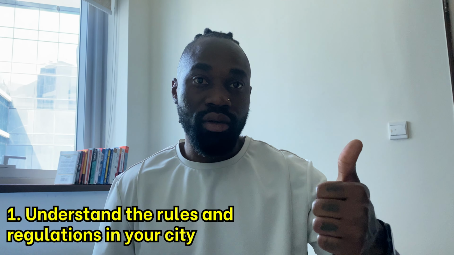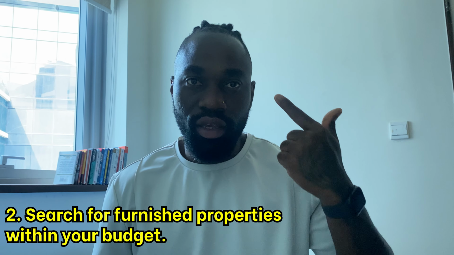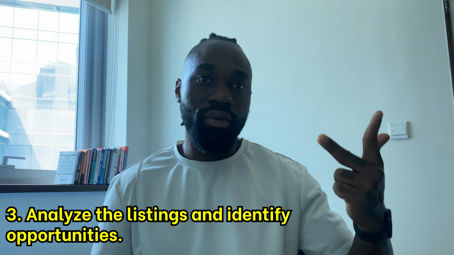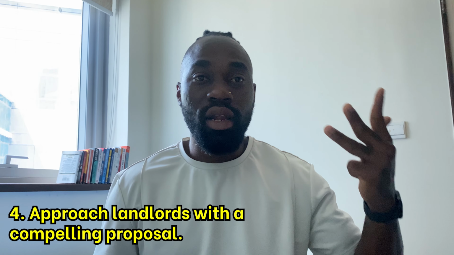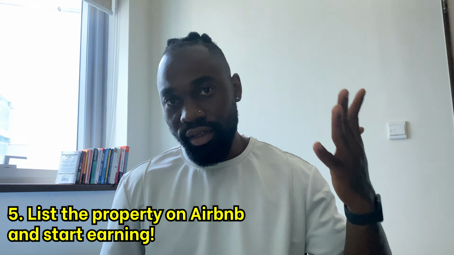In conclusion, 1. Understand the rule and regulation of your city. 2. Search furnished property within your budget. 3. Analyze the listing and identify opportunities. 4. Approach the landlord with a compelling proposal. 5. List your property and start earning.